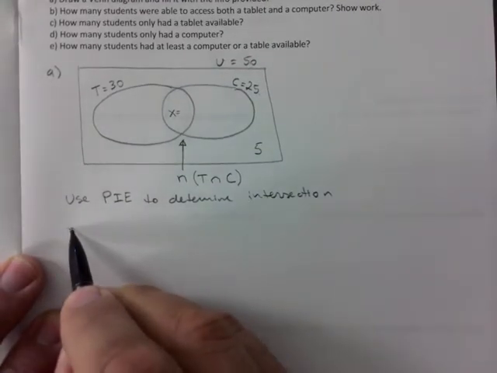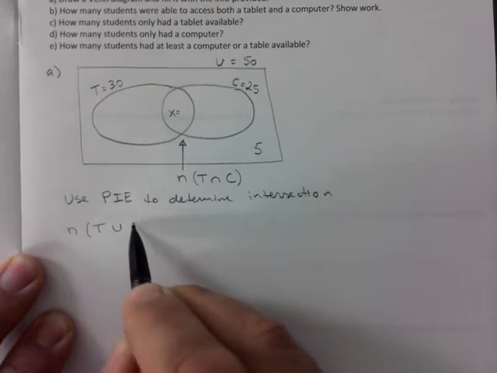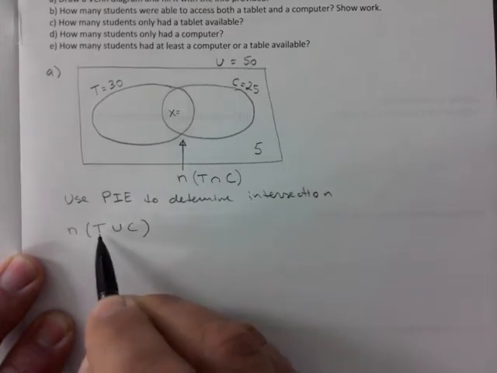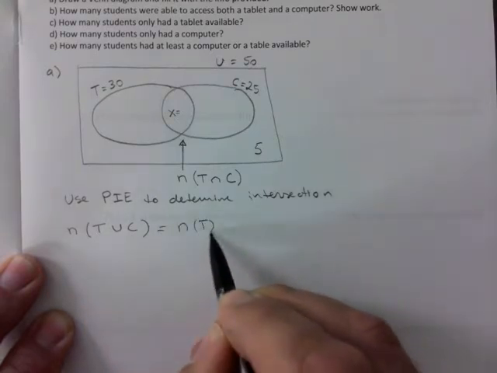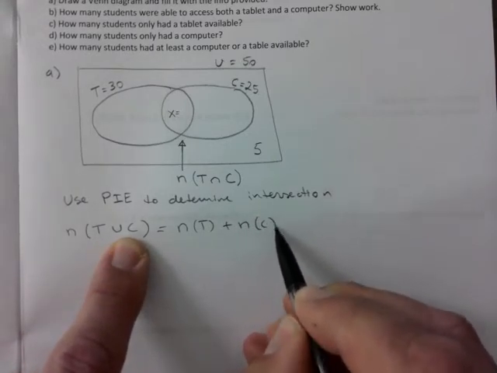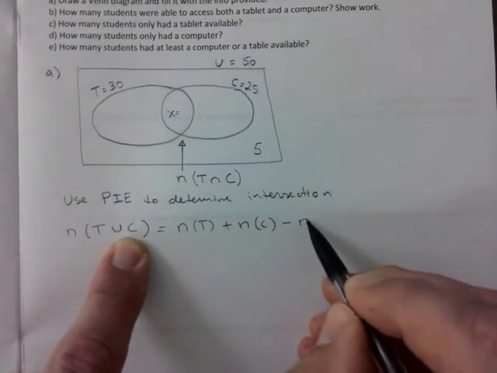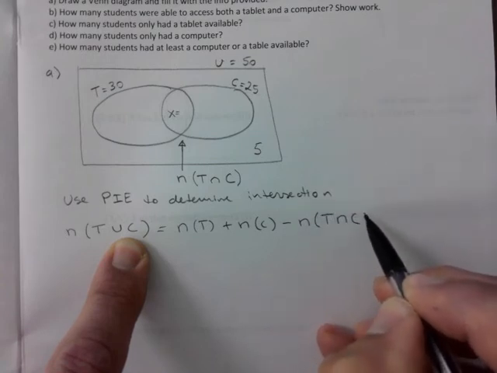What is pi again? The number of elements that are in T or C. The number of families that have a tablet or a computer would be taking the number of families that are in T, taking the number of families that are in C, and subtracting the number of families that have both.